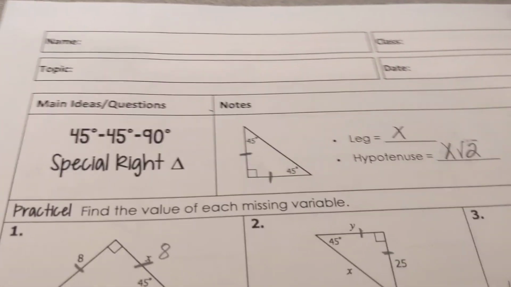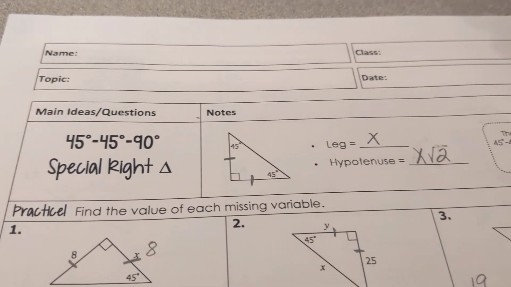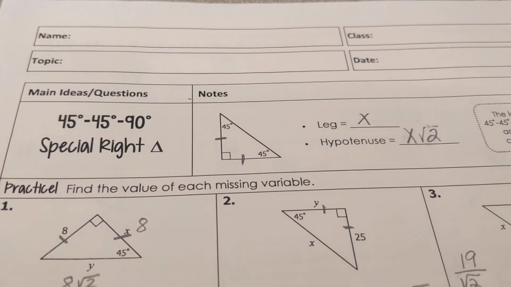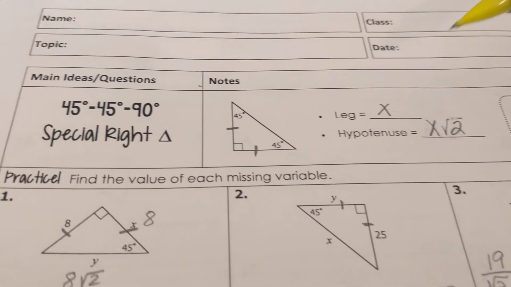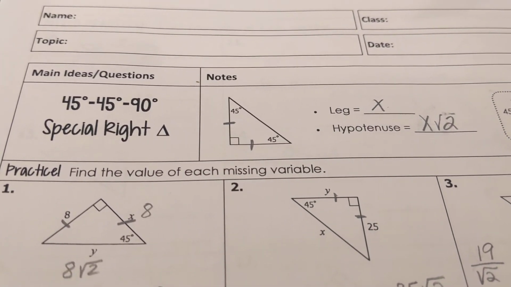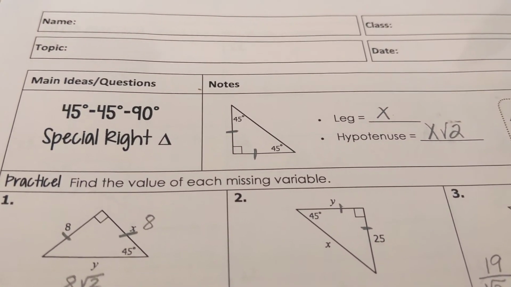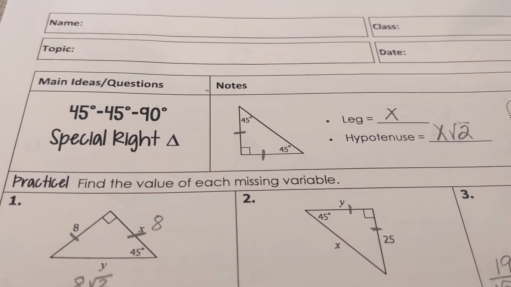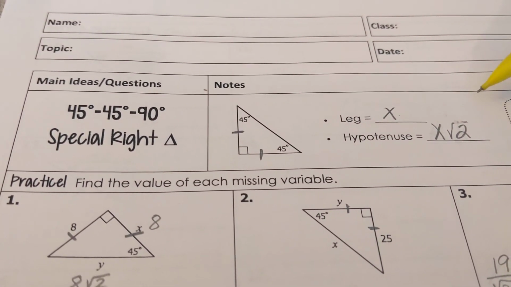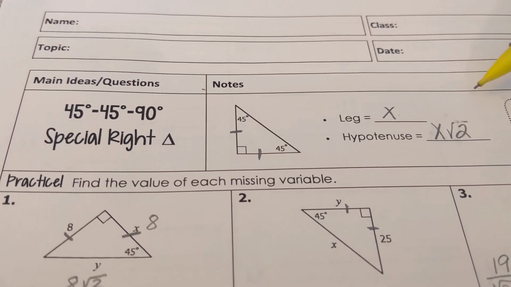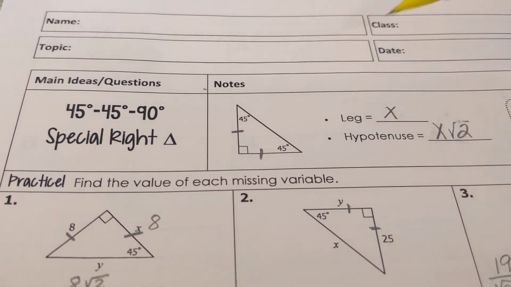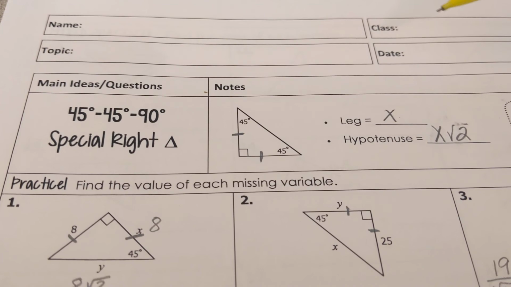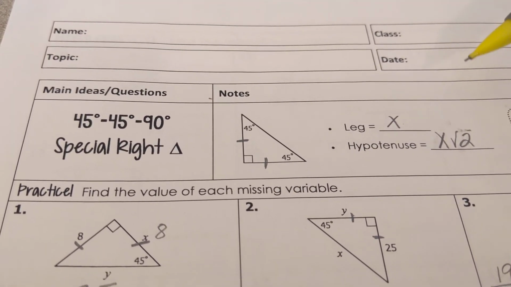Alrighty, our last topic for Math 2 this year is going to be special right triangles. Basically, I just want to expose you to the relationships between these two triangles, and then when you get into Math 3, you will do a whole lot more with them. But this is mainly for just exposure. So today there won't be any guided practice, there won't be any problems to do for this, but I do want you to go through the video just so you know what the relationships are.